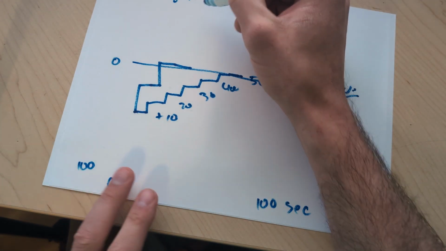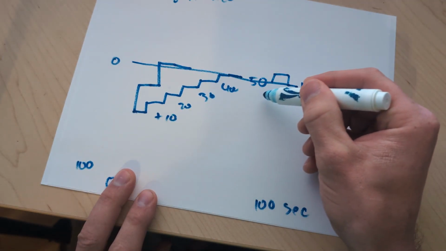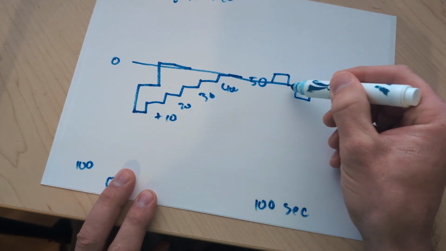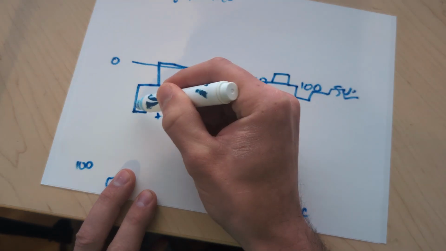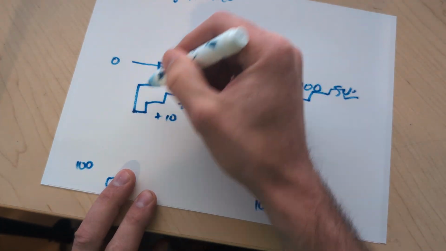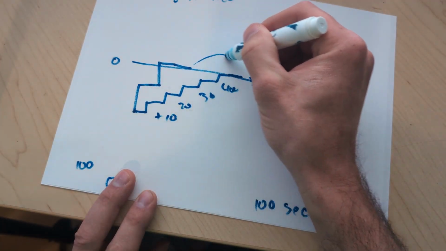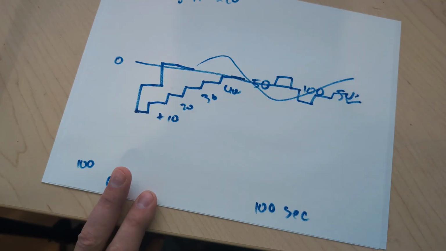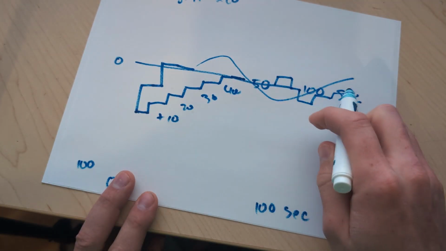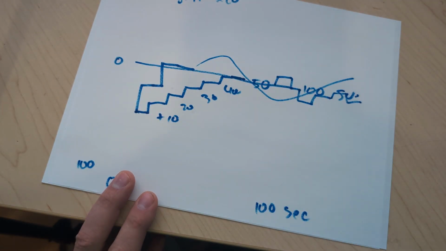So the lower your integral value is, the longer it's going to take to finally reach your set value. And the higher it is, the faster you're going to get there. Once again, if it's too high, you're going to see some oscillations. But there'll be a little bit longer oscillations than with the proportional term.